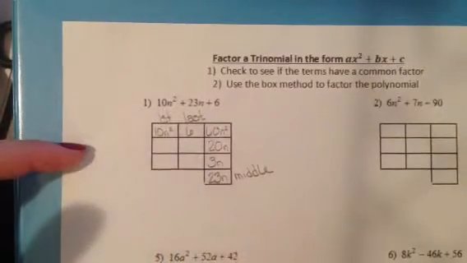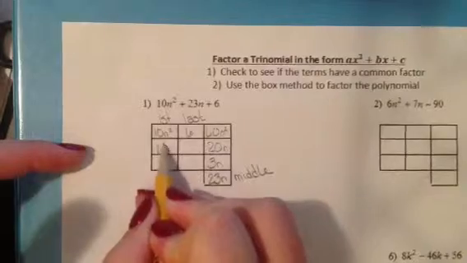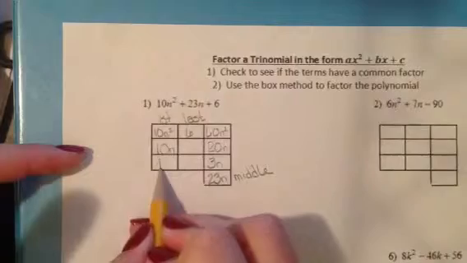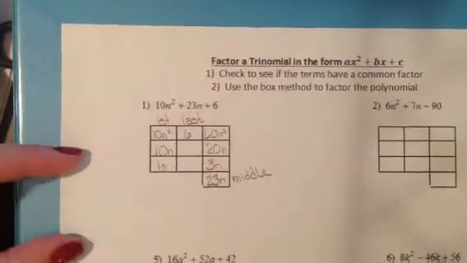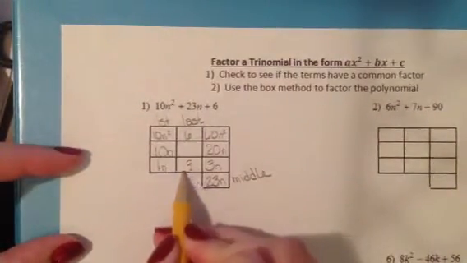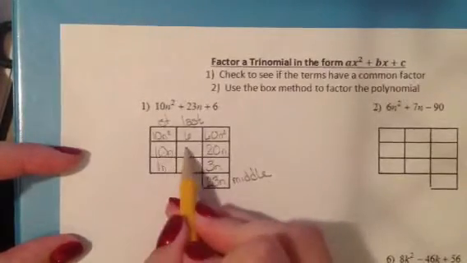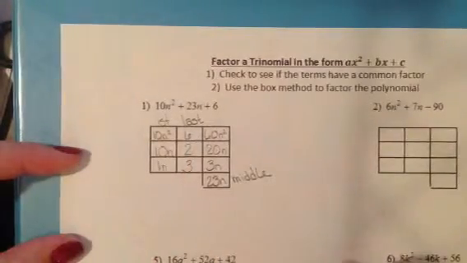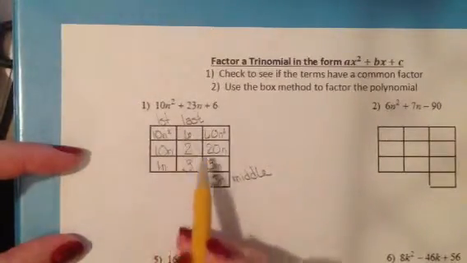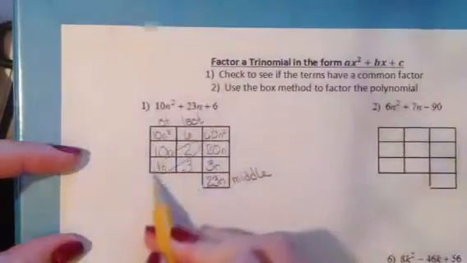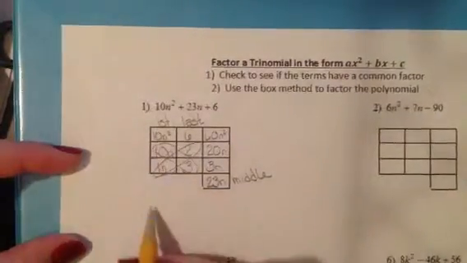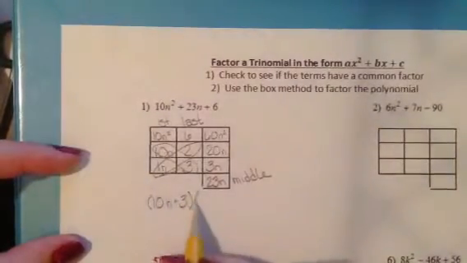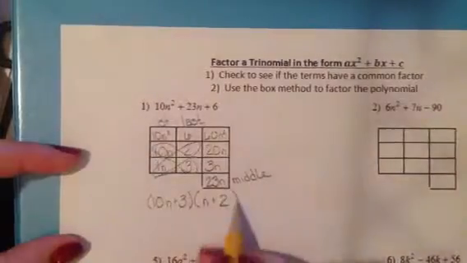So for 10n squared, I'm going to have to try that 10n here because 10 would be a factor of 20n. And then 1n because that's a factor of 3n. So 1n times 3 gives me 3n, and 10n times 2 gives me 20n. 3 times 2 gives me 6. So because in every direction my multiplication works, when I circle my diagonals, that would be my factored polynomial. So 10n plus 3 times n plus 2.